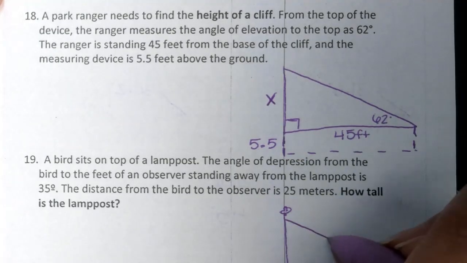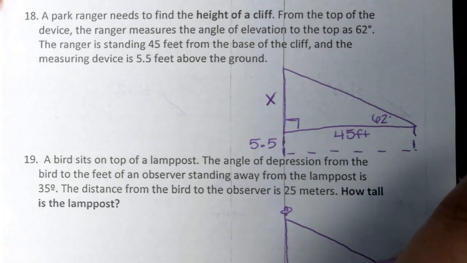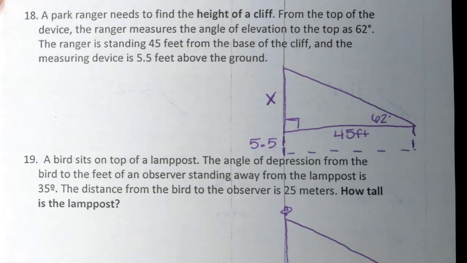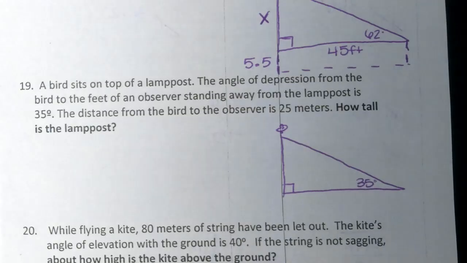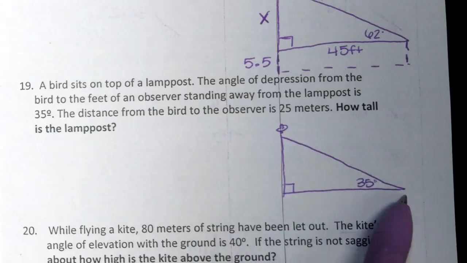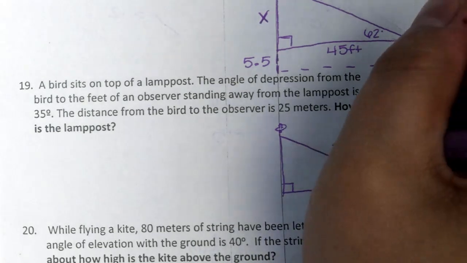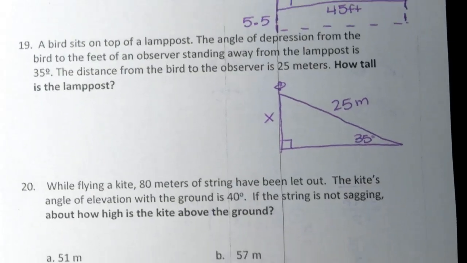A bird is sitting on top of a lamppost. The angle of depression from the bird to the feet of the observer is 35 degrees. Angle of depression, angle of elevation, same thing. The distance from the observer to the bird. Y'all, where's the bird? Where's the observer? The 25 is the hypotenuse. How tall is the lamppost?